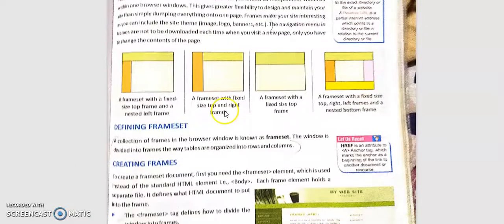How the frame works, what will be at the top, where things will be, we will fix the size of the top and the nested left panel over here. You can see how it has been changed, right? So these are the frameworks that are available, and we are going to see in this chapter how it can be done by us. Defining a frameset: a collection of frames in the browser window is known as a frameset, like 1, 2, 3 and 4.